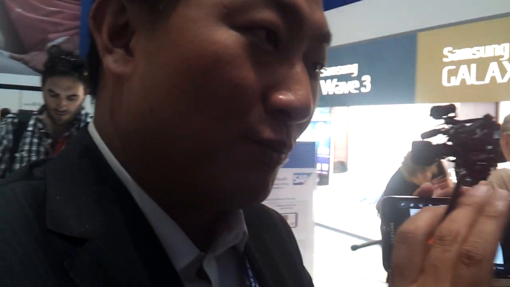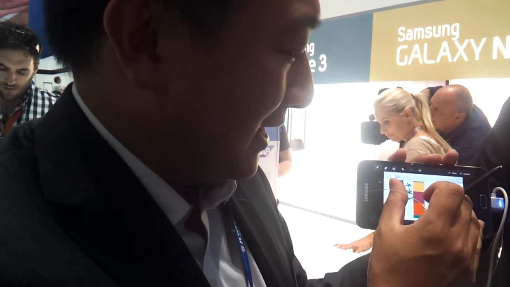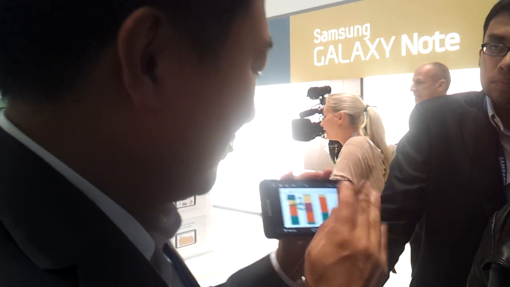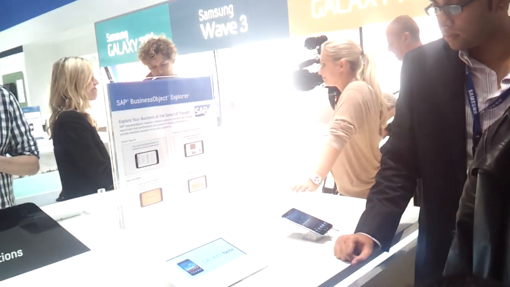But we also announced the SDK for the S Pen this week. So if SAP wanted to develop their application so that it would actually use the S Pen, it opens up whole new possibilities for business users. So that's SAP. Any questions? No? Fascinating.